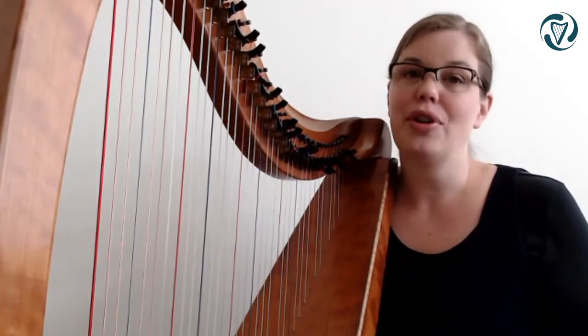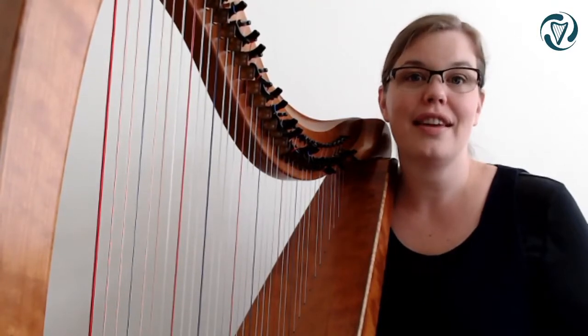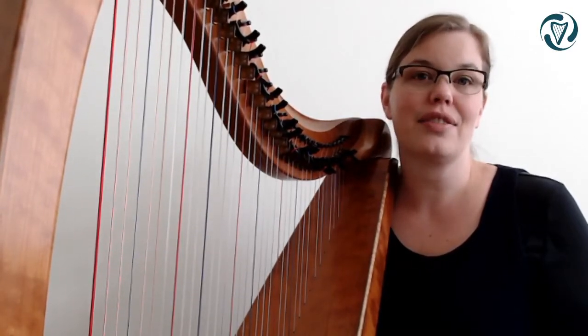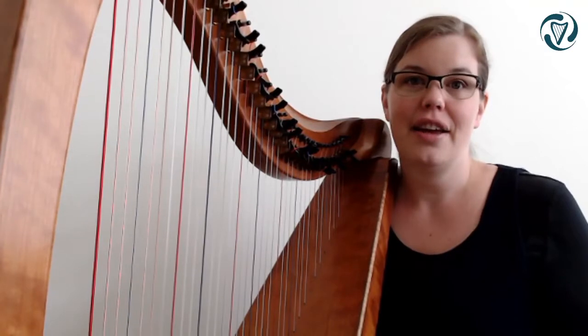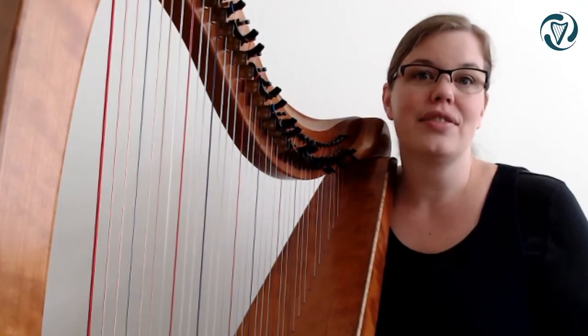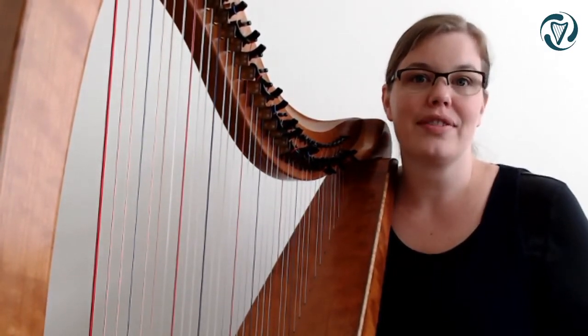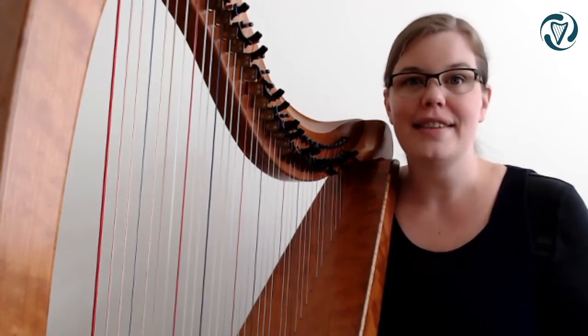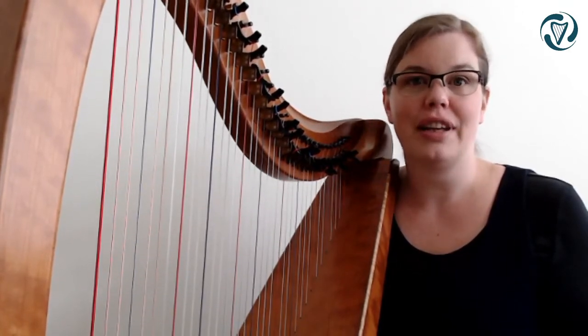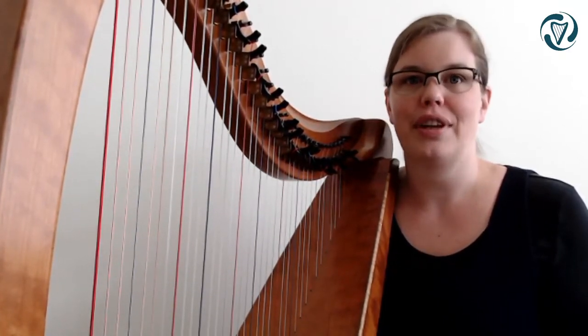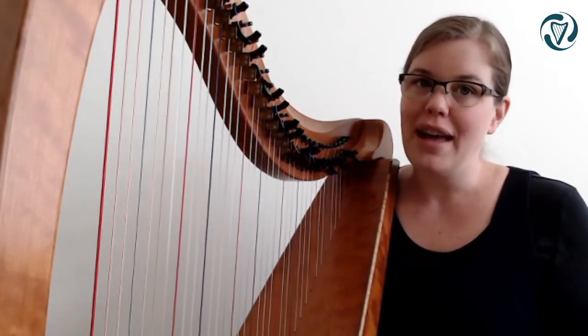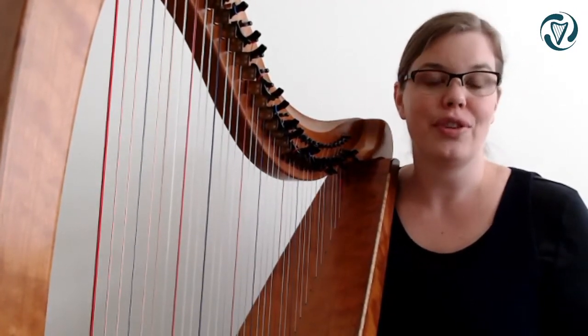One of the things to know when you're playing scales is that there's something called scale degrees, which is an easier way to talk about chords. A scale degree is basically a number for the string or the note that you're using. They depend on the first note of your scale.